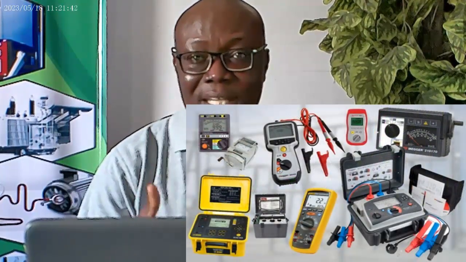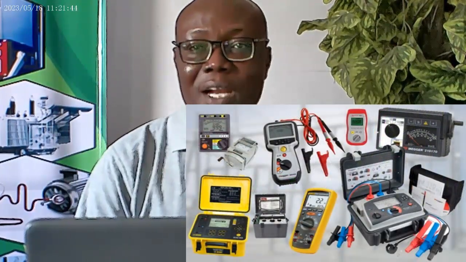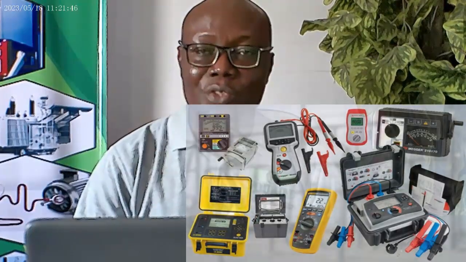And of course, to help us look at the health condition of these assets, we need special instruments, okay? Special test equipment to carry out these tests. So we will see all of these test equipment, and then we'll also see how we can deploy this test equipment on our electrical assets in the course of this program.